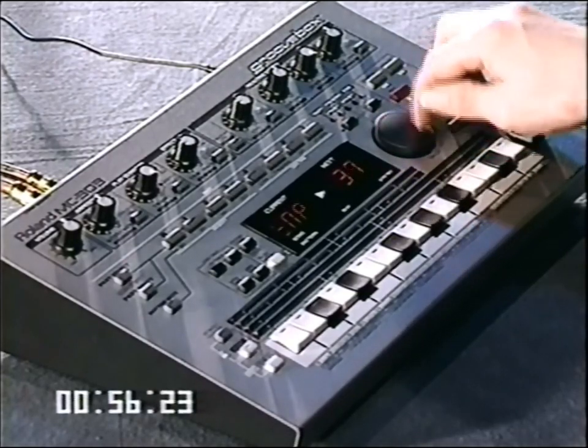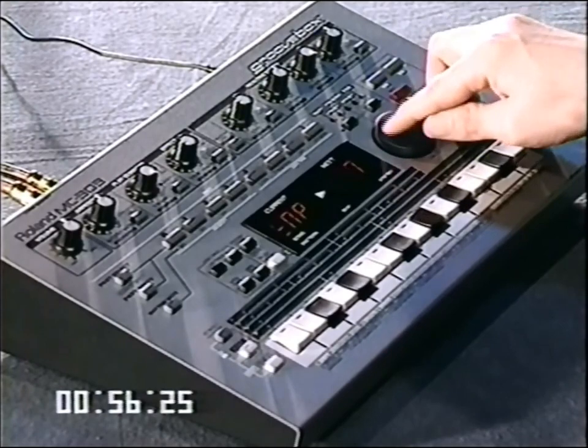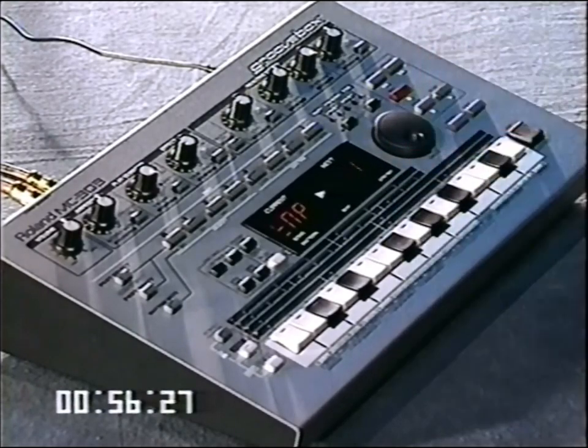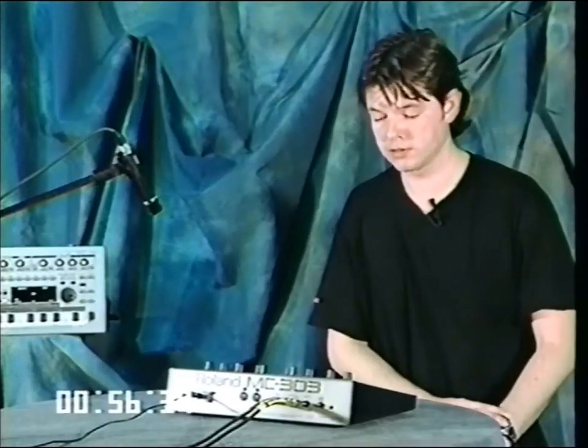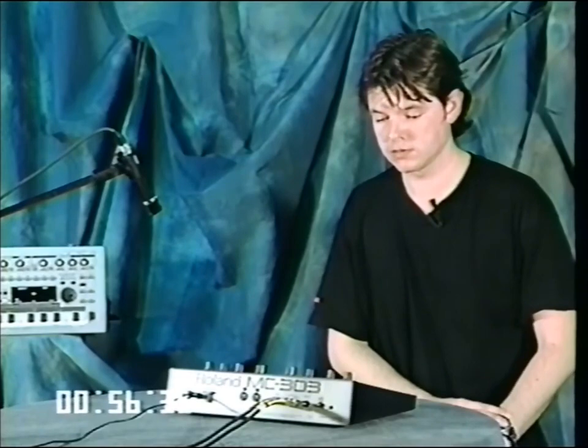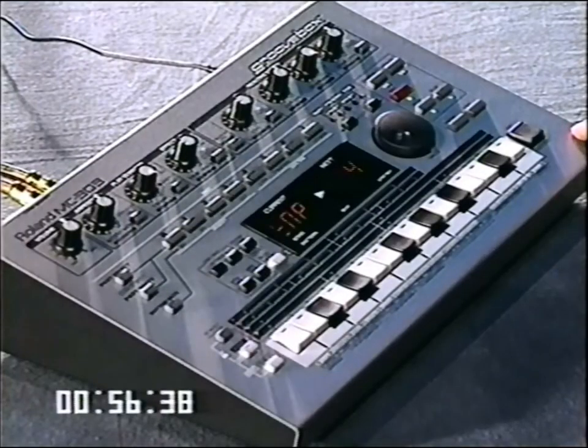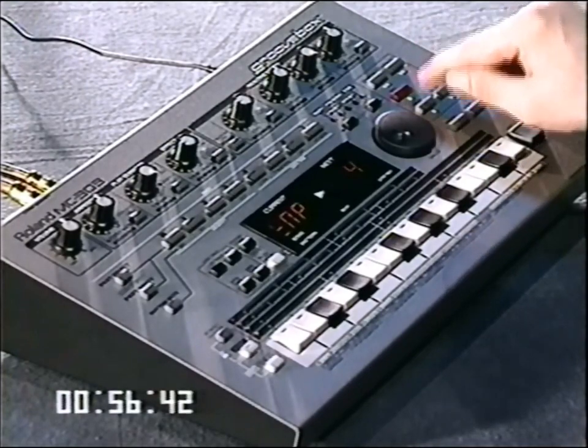So let's just go back to 1. Template 4, which has a much more swing-like feel. So it's a very, very quick way of taking a preset pattern and changing the groove and tailoring it to a groove of your choice.